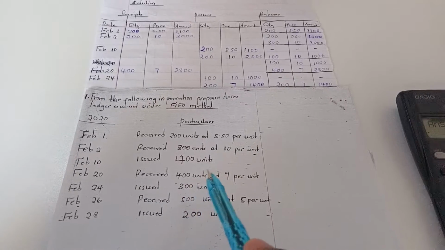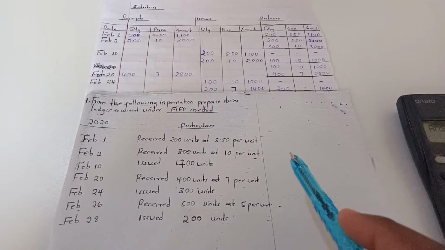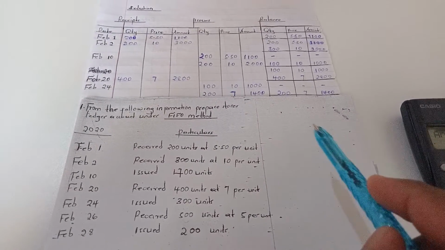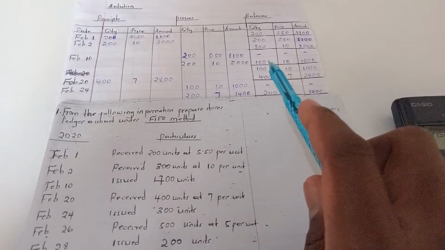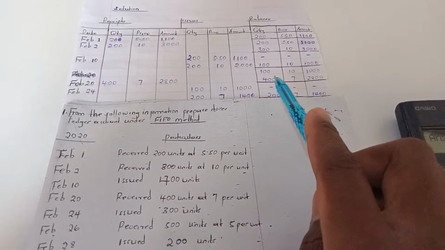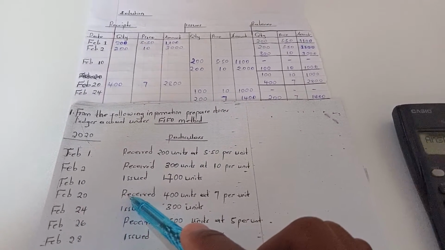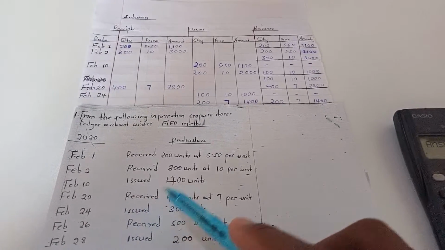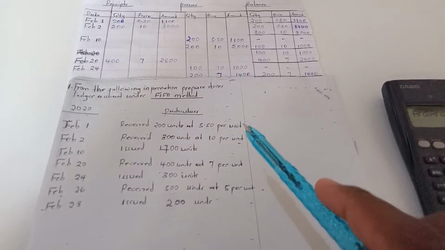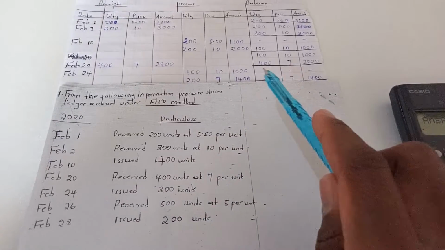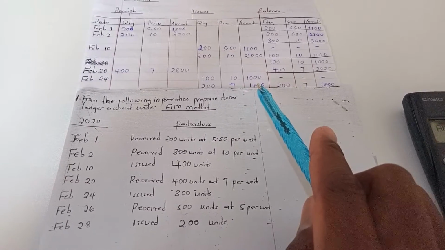So these 300 units that were issued will be issued based on the first in, first out stock method. So the stock that was received first will be the 100 units that remain after the extraction there. These 100 units must be issued first before the 400 that was received on February 20th is taken, or maybe a certain amount is extracted from the 400 units. So the first amount that will be issued under the 300 units will be the 100 that was remaining. It was 100 units at 10, and it will be 1,000.